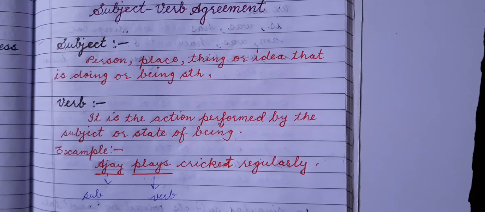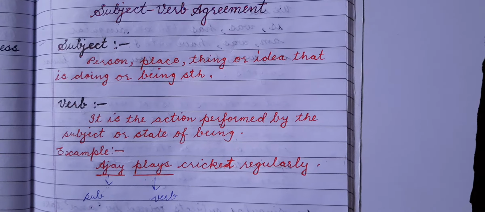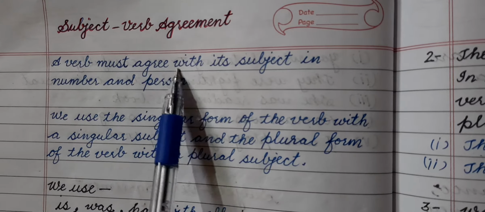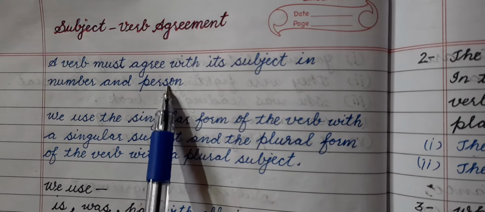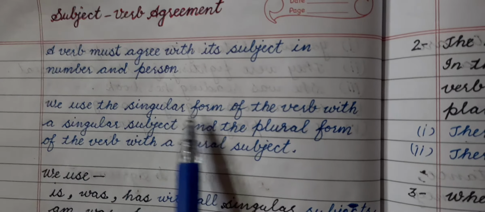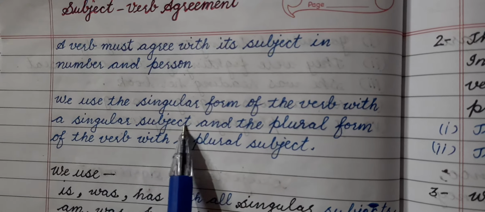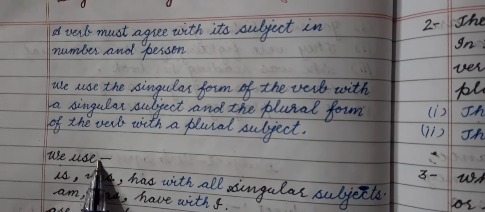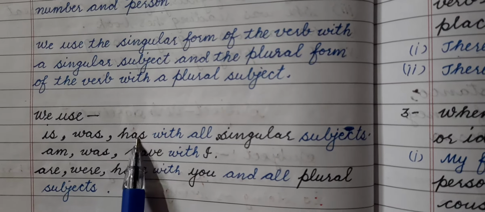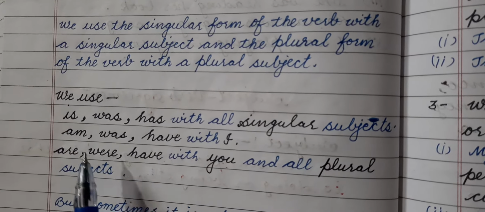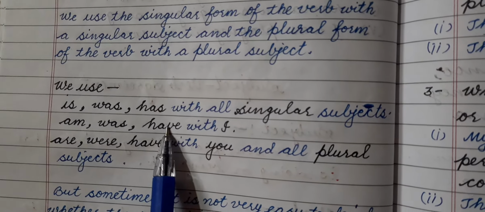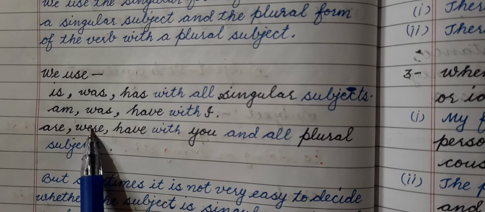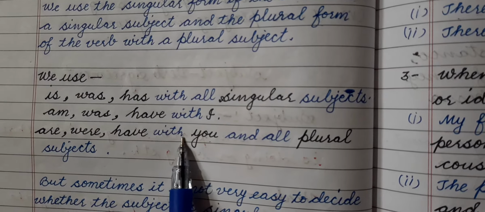Now let's understand what is subject-verb agreement. A verb must agree with its subject in number and person. We use the singular form of the verb with the singular subject and the plural form of the verb with the plural subject. We use is, was, has with all singular subjects, am, was, have with I, and are, were, have with you and all plural subjects.